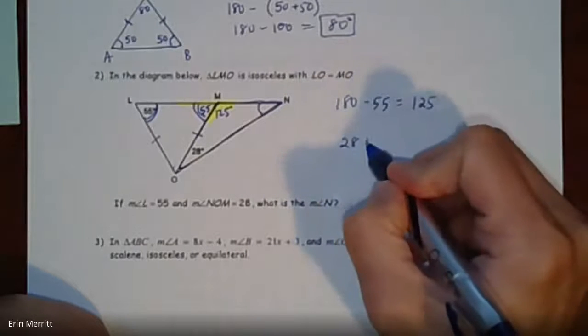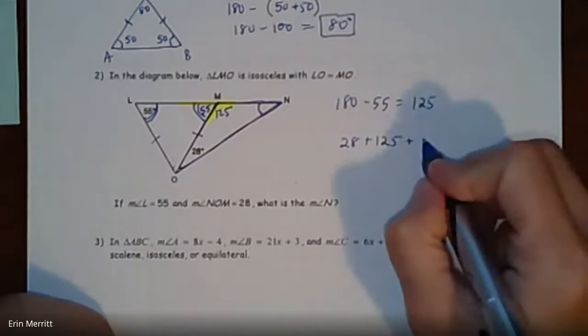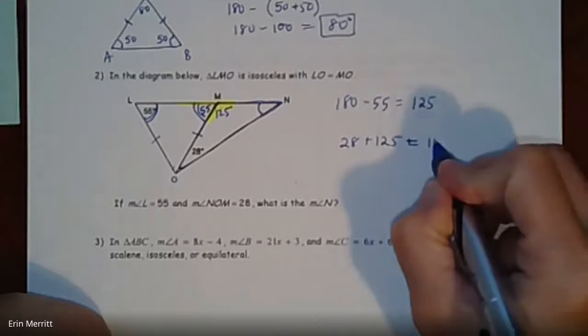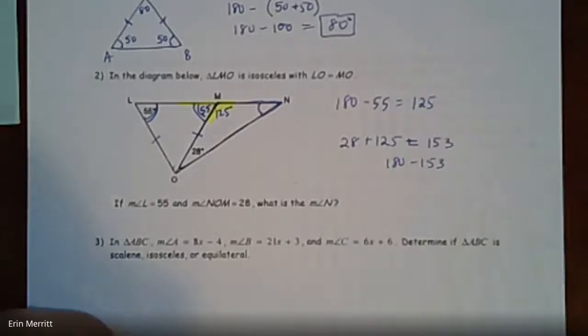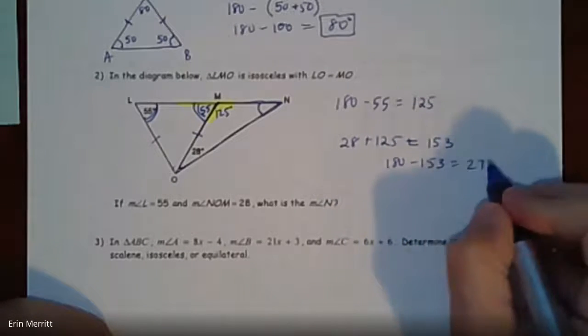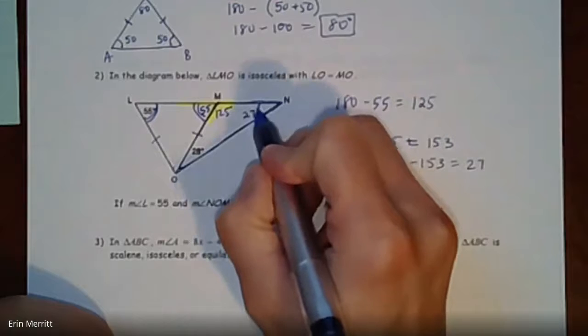So 28 and 125. That'll give me, there we go, 153. 180 minus that 153 is 27, that final remaining angle right there.